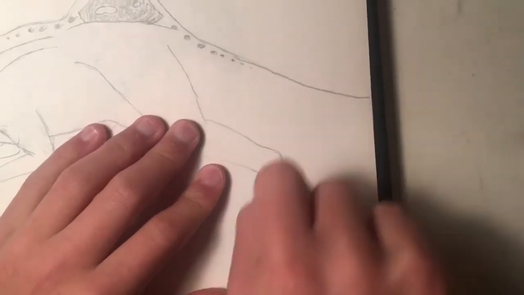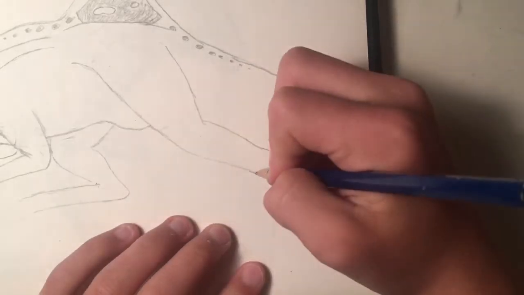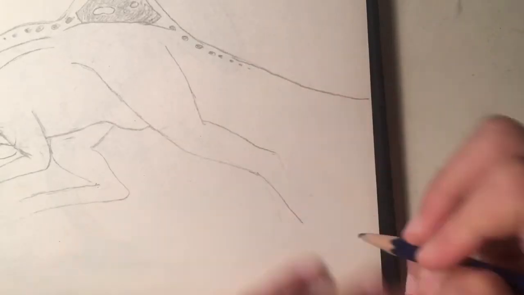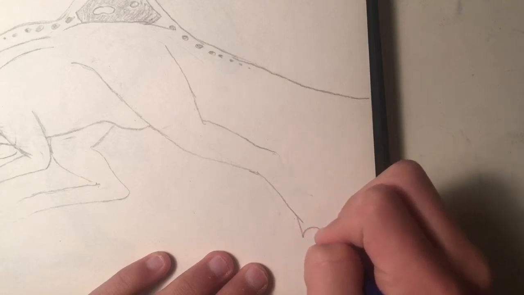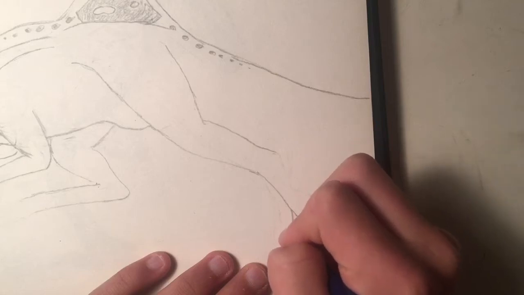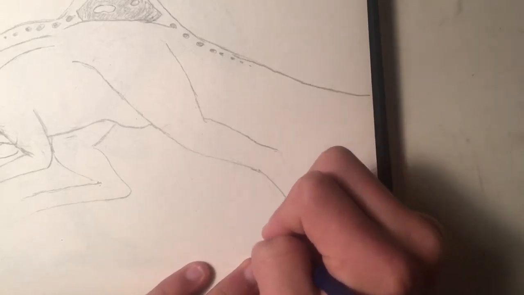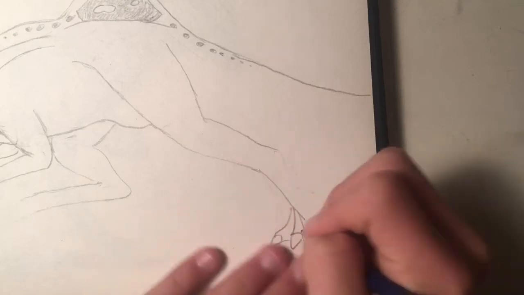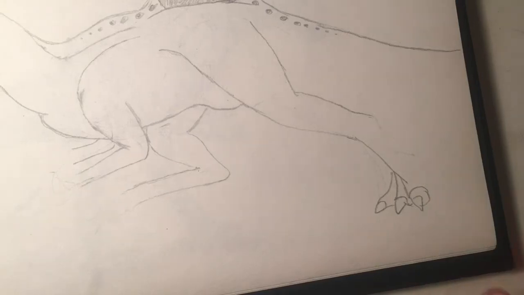Right, I'm going to make the ankle come back out like that a little bit more. And then here's one toe. Here's the next toe. Here's the next toe. There we go. That rhymed.